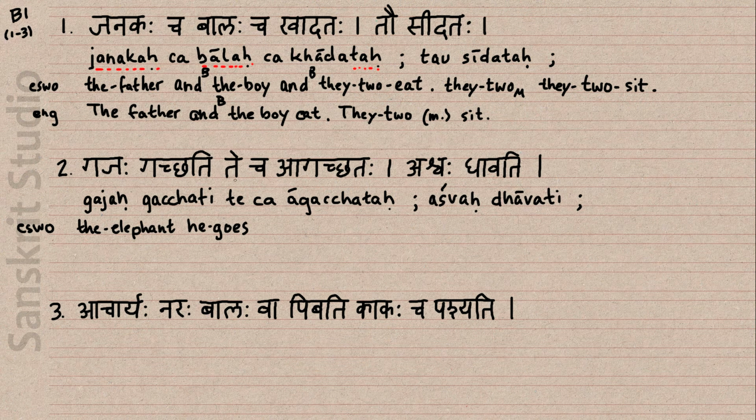And then comes a pronoun, te, but then the question is which one, because we have encountered a couple of them already. So is it a masculine or a neuter, or is it a feminine?